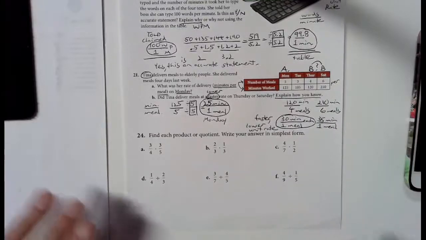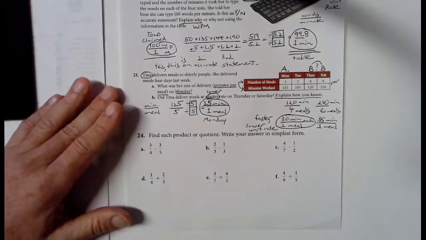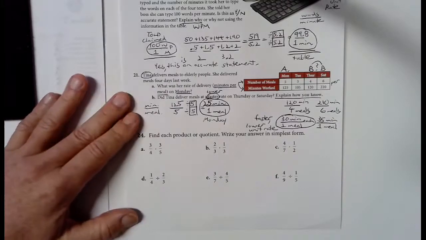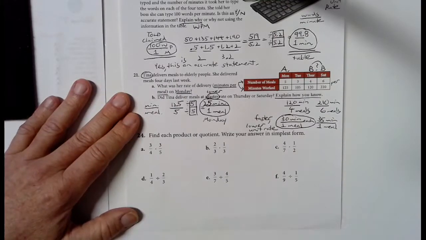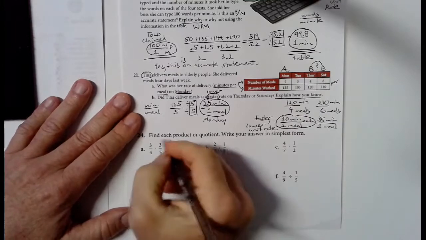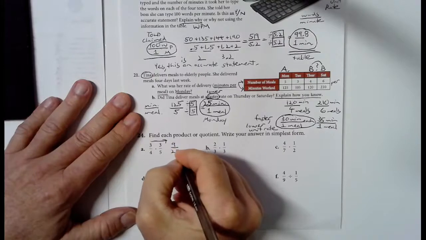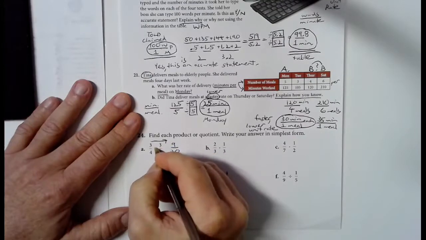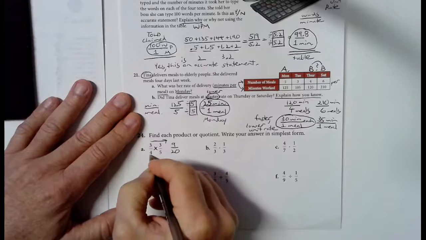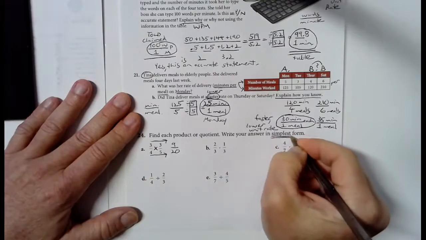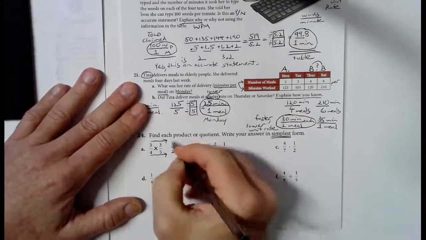Okay, here's just some simple little multiplication and division problems. Kind of a preview of things to come. We've been working and testing on adding and subtracting, so here we go. Straight across, 9 over 20. That's how we multiply. The little dot, remember, means multiply. You just go straight across, and we're looking to simplify into simplest form if possible.